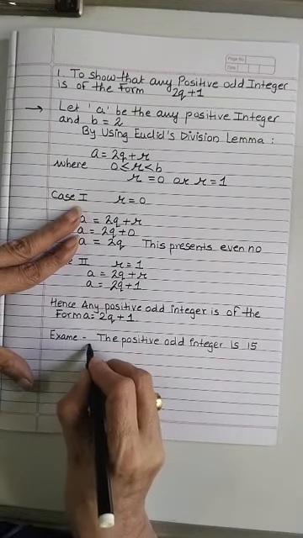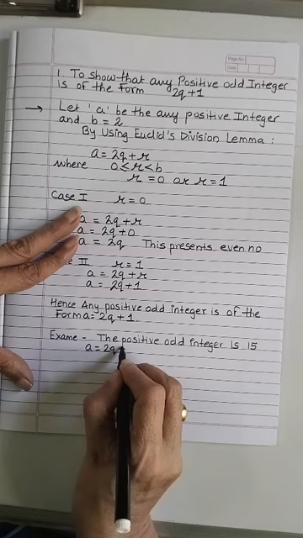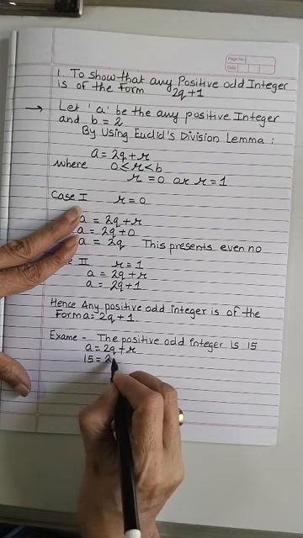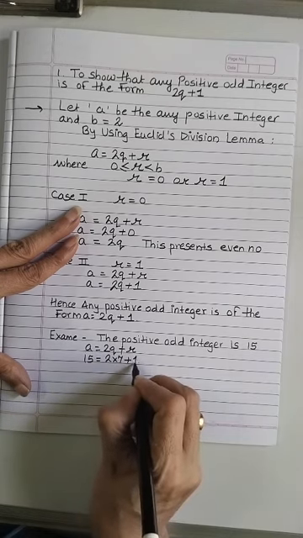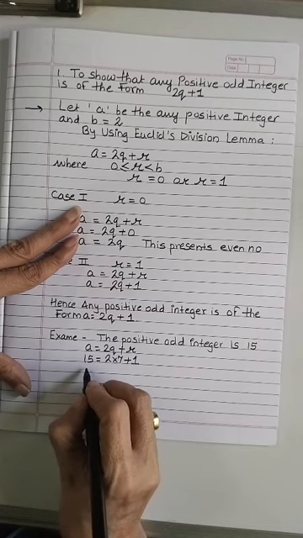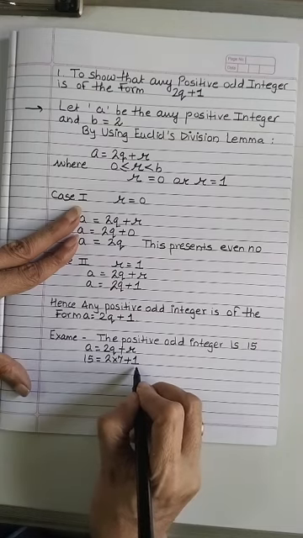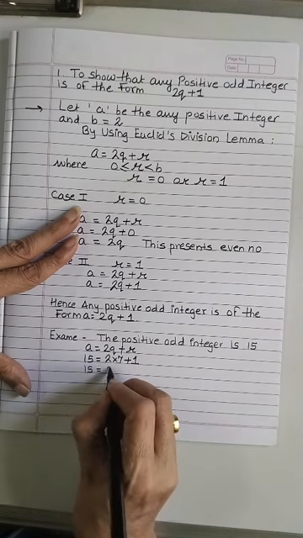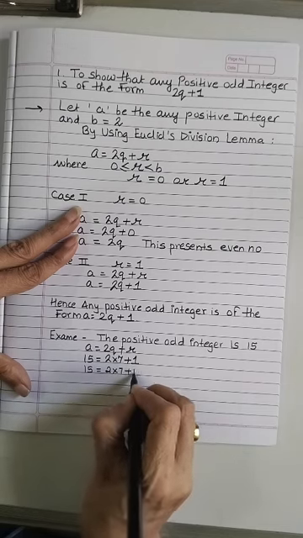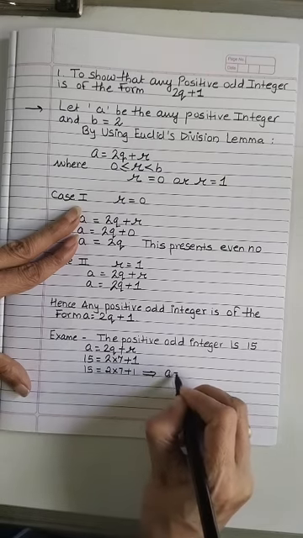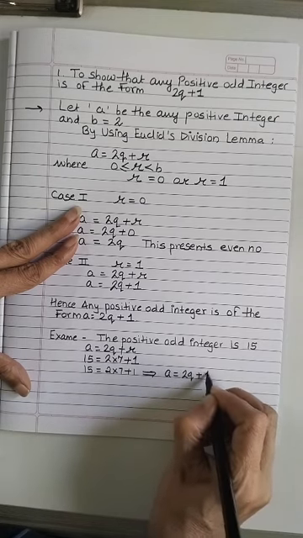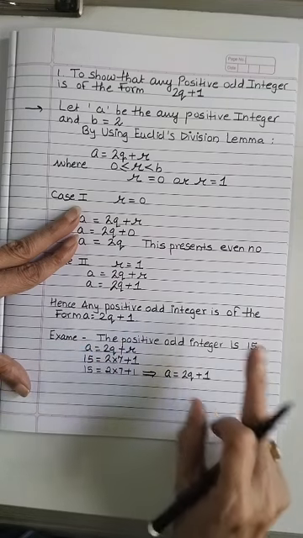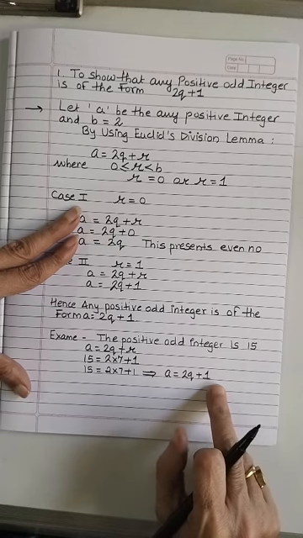So, a is equal to 2q plus r, 15 is equal to 2 into 7 plus 1, and thus here you will see that the remainder is 1, and therefore we can write 15 is equal to 2 into 7 plus 1, which is of the form a is equal to 2q plus 1. That is, this positive odd integer is of the form 2q plus 1.